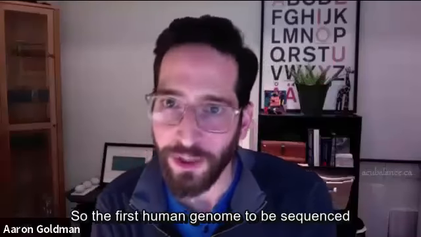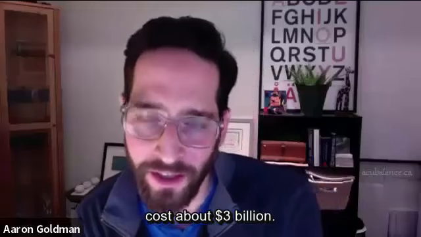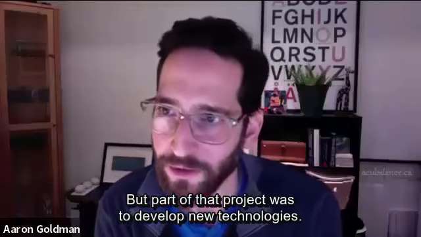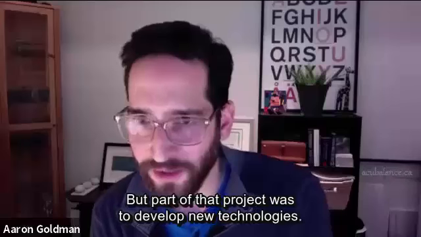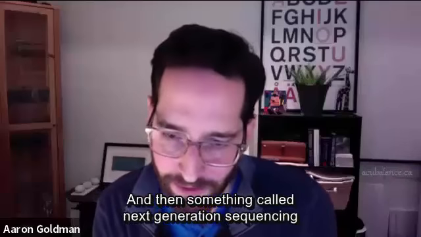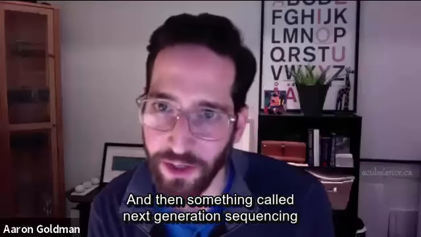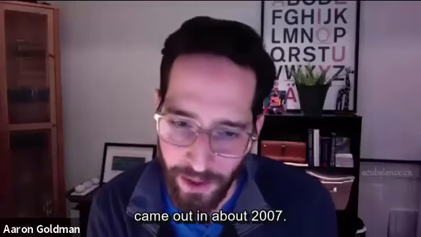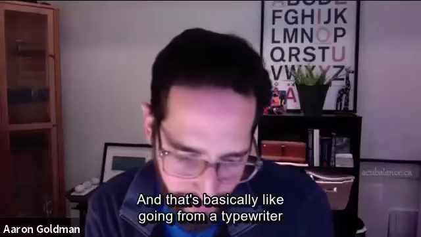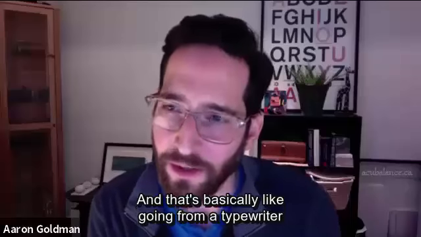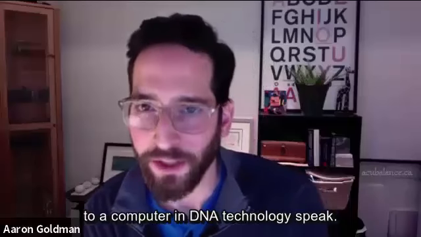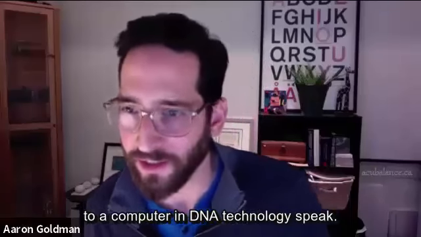So the first human genome to be sequenced cost about $3 billion. But part of that project was to develop new technologies, and then something called next generation sequencing came out in about 2007. That's basically like going from a typewriter to a computer in DNA technology speak.